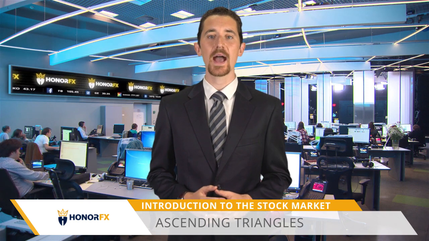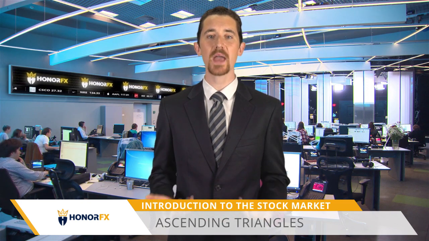Volume. As the pattern develops, volume usually contracts. When the upside breakout occurs, there should be an expansion of volume to confirm the breakout. While volume confirmation is preferred, it's not always necessary.